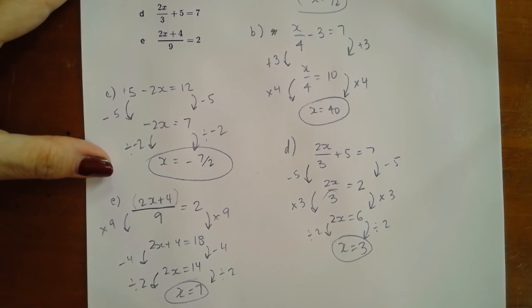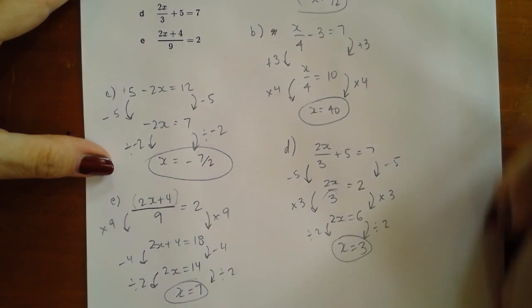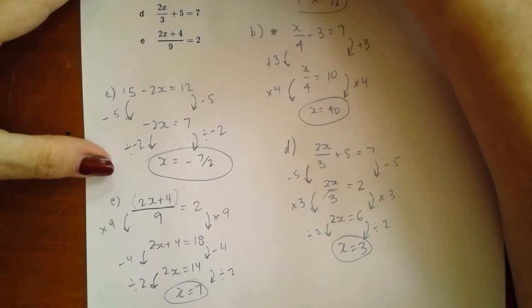And that's it. I'll give you some problems to do out of your book just to practice these from year 7 and 8 so you really know that you know what's going on. Very good.